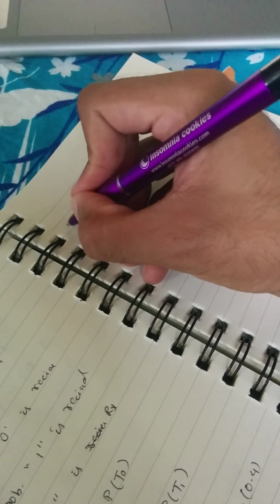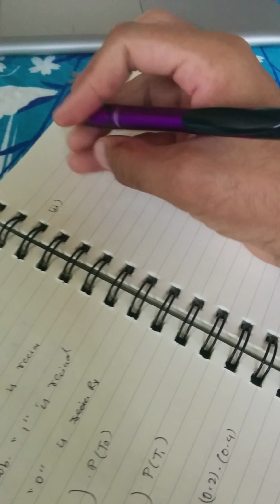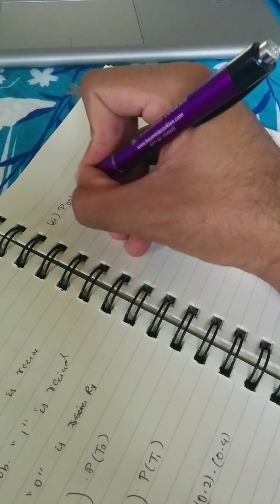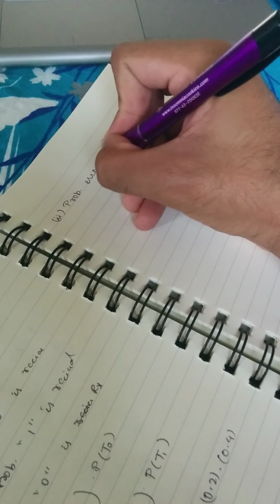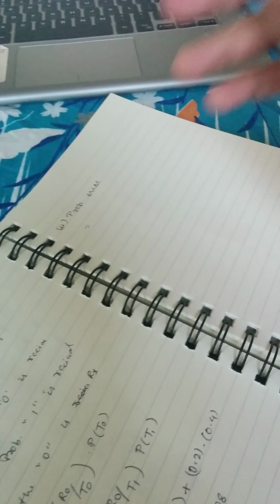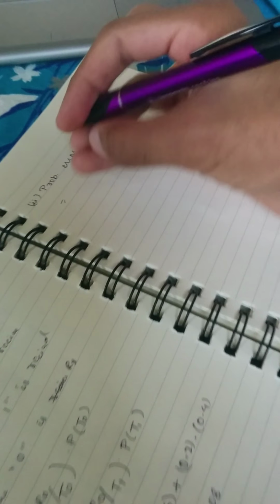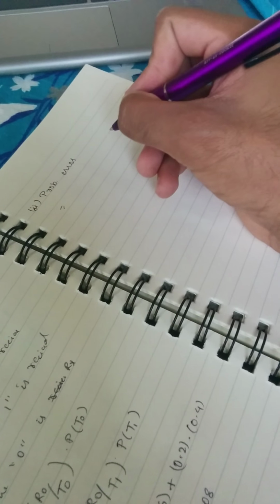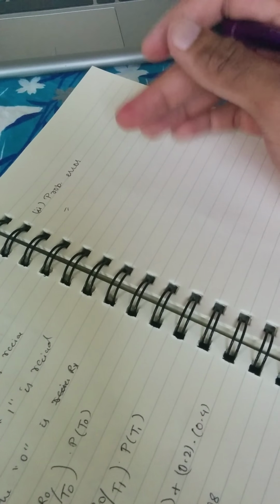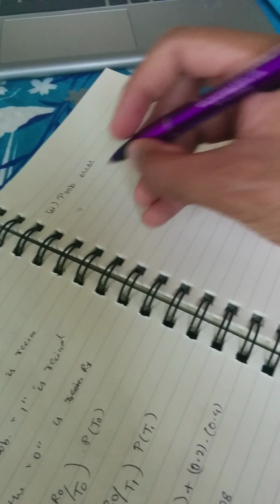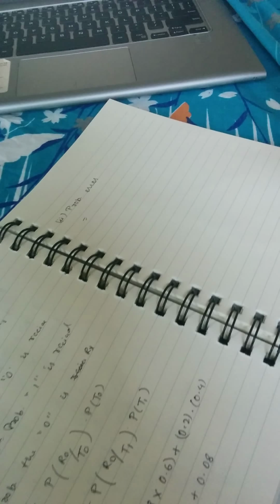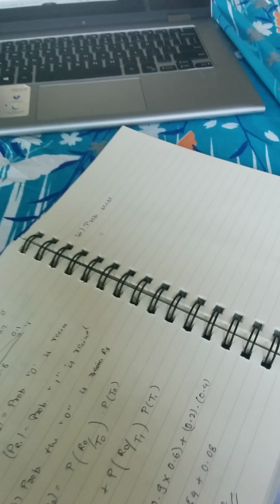Now for the second part of the question, we need to find the probability of error. The probability of error is when we transmit 0 and 1 is received, or when we transmit 1 and 0 is received. To find this, again we need to use Bayes theorem, or conditional probability.